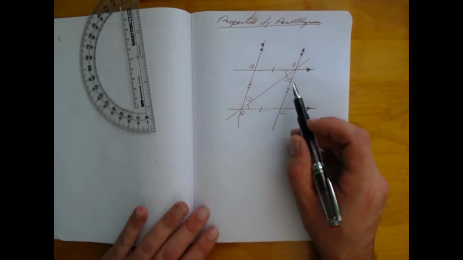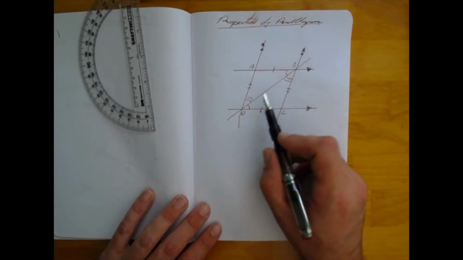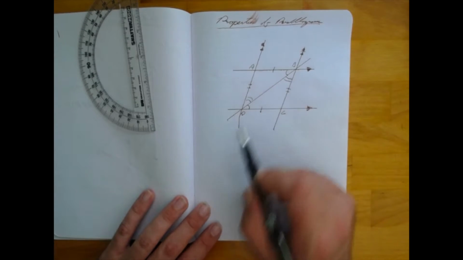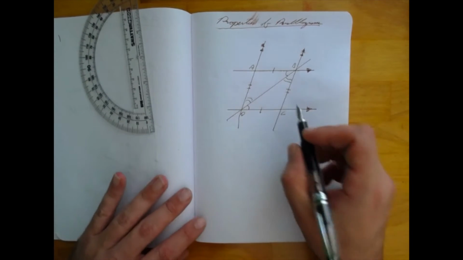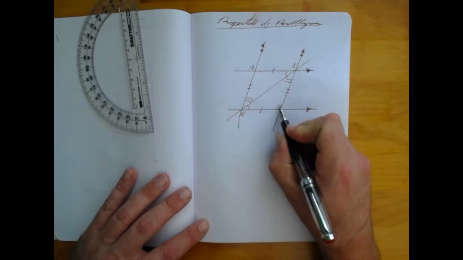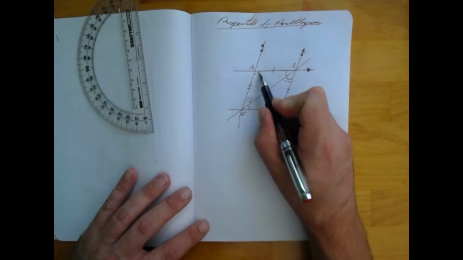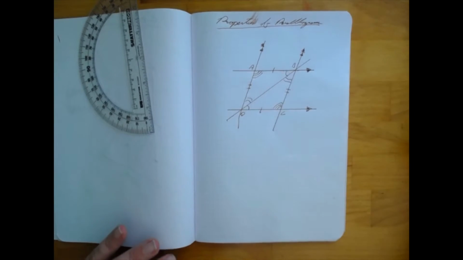The triangle angle sum theorem says that since these angles are congruent to each other, the third angle added to these two must add up to 180 degrees, meaning this angle must be congruent to this angle. So I'm able to show that if a quadrilateral is a parallelogram, its opposite angles are congruent.